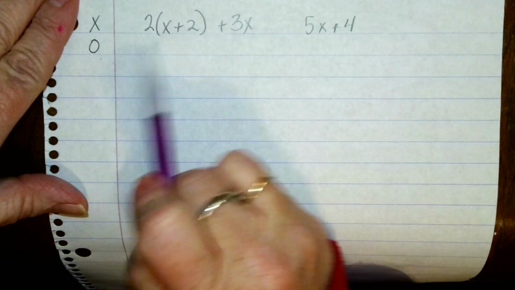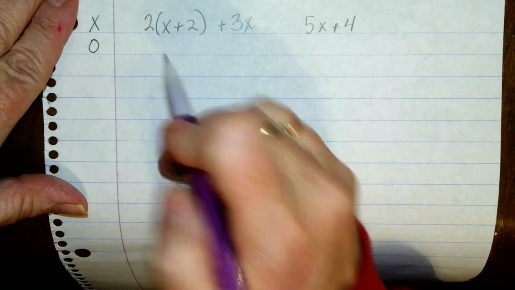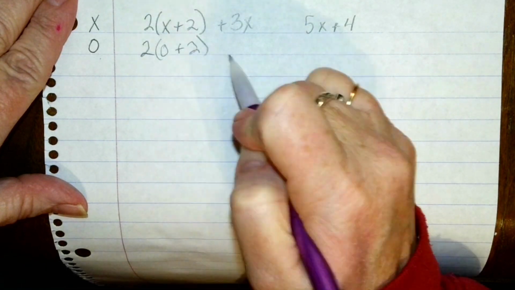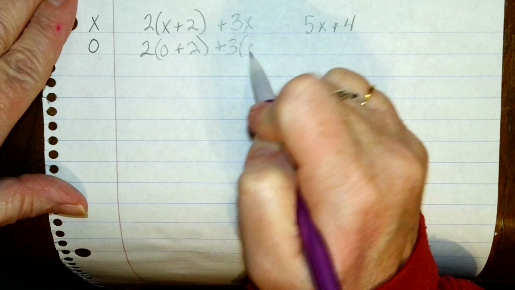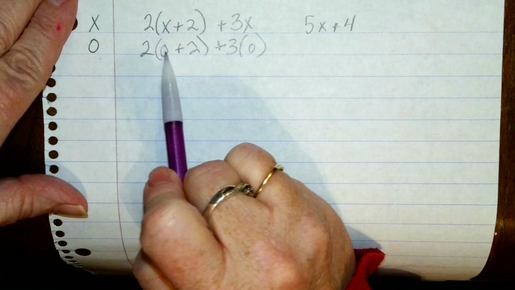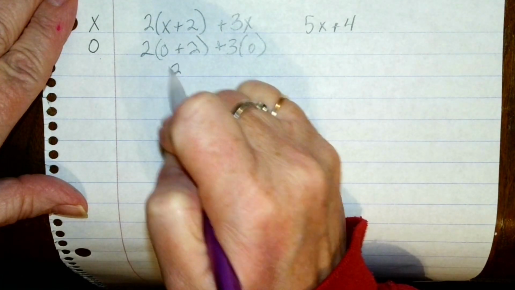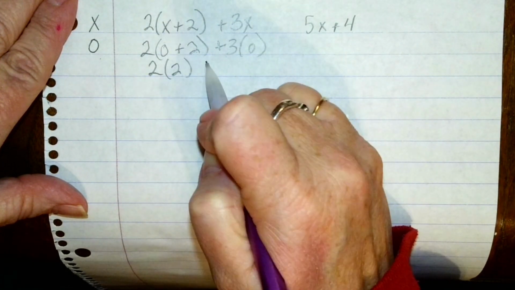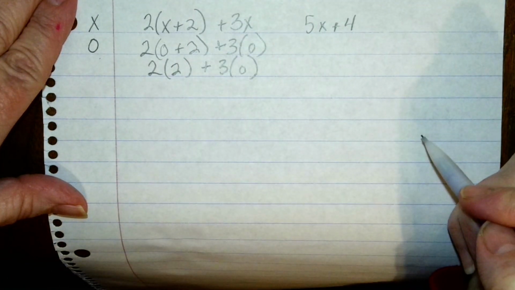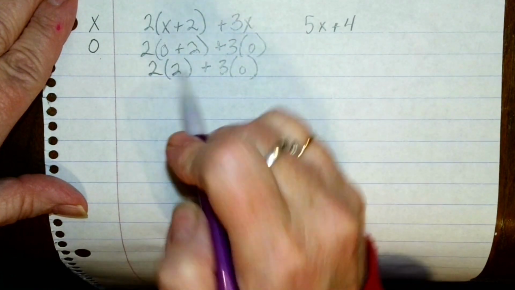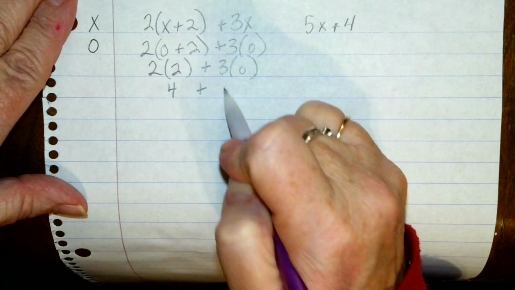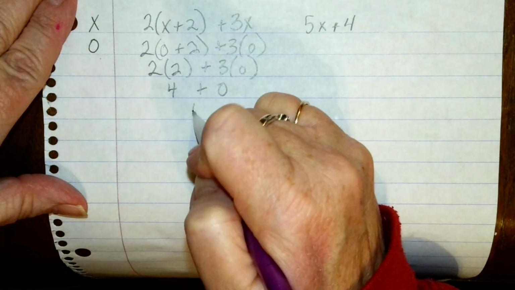So if we substitute 0 in for the x and we solve this, what do we get for this one? So do the parentheses first. 0 plus 2 is 2 plus 3 times 0. Okay, now we're going to multiply in order left to right. 2 times 2 is 4 plus 3 times 0 is 0. So we get an answer of 4.